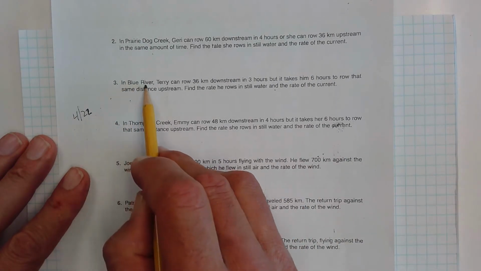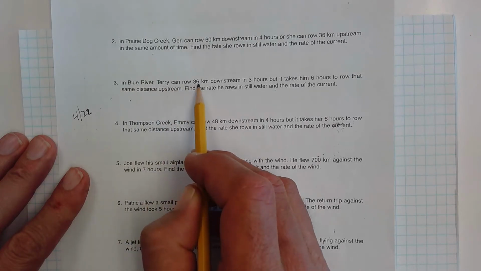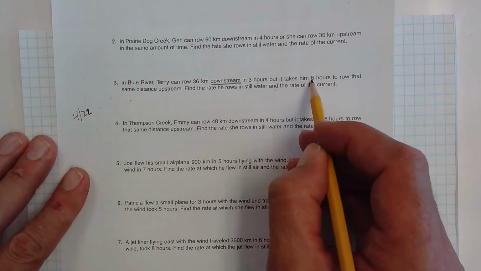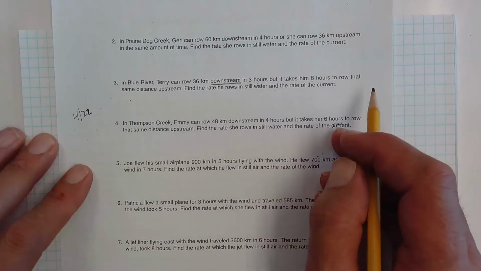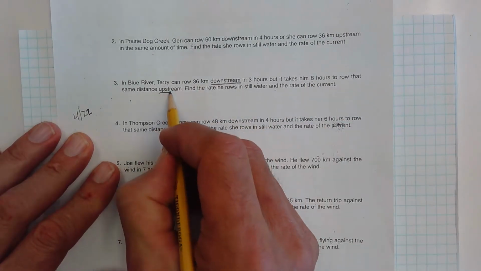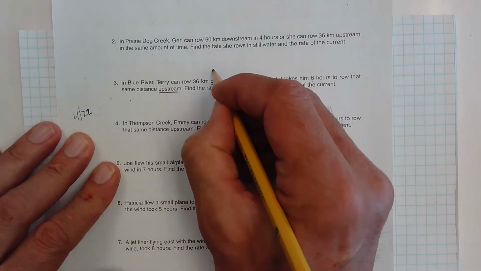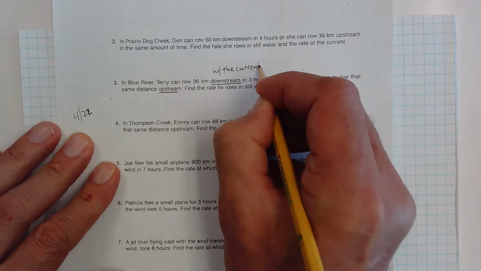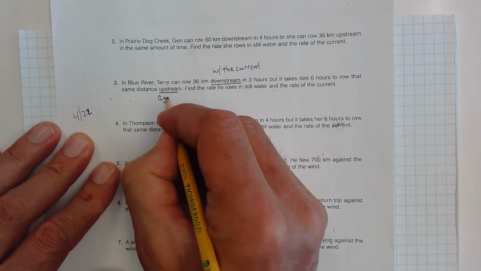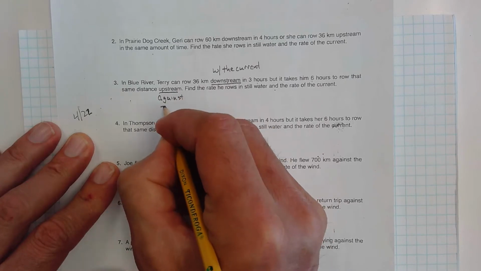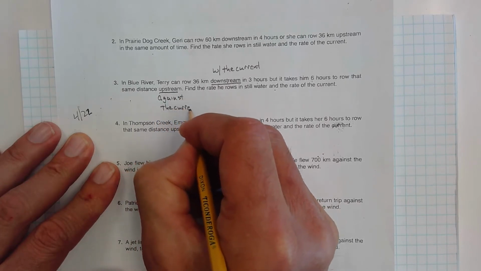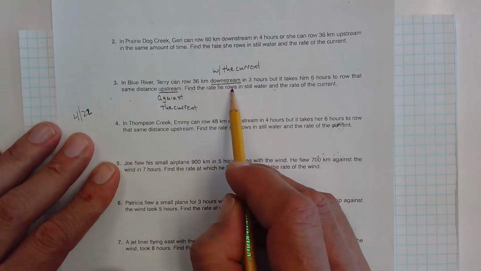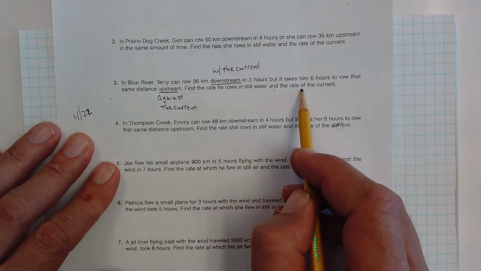Question 3 says, in Blue River, Terry can row 36 kilometers downstream in 3 hours, but it takes him 6 hours to row upstream. Now, in case you didn't know, if you're going downstream, you're going with the current. And when you're going upstream, you are moving against the current. All right, so our job is to find the rate in which he rows in Stillwater and the rate of the current.